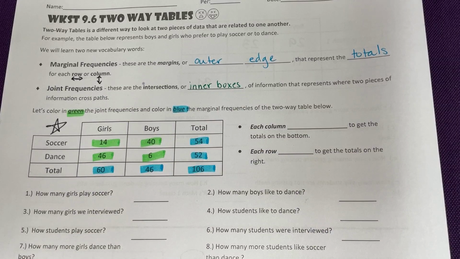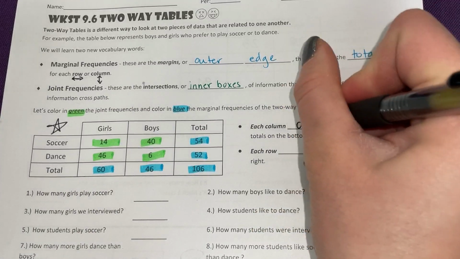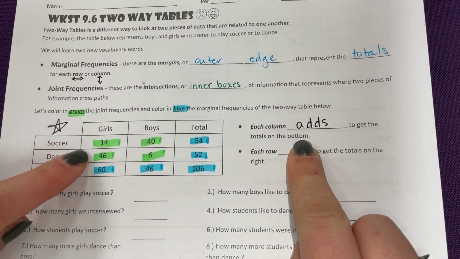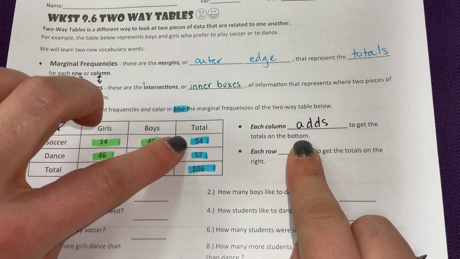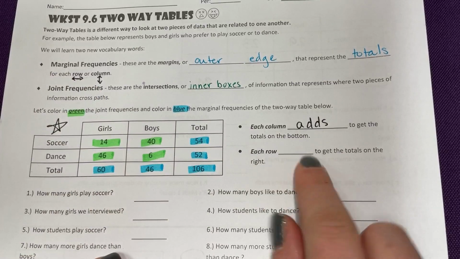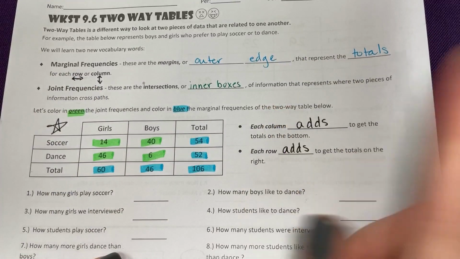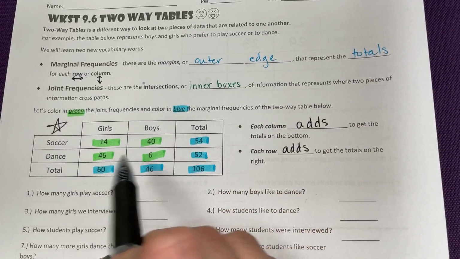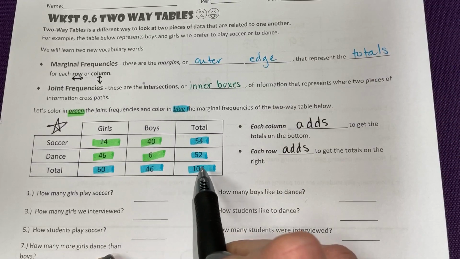Now, if you take notice here, each column adds to get to the totals on the bottom. 14 plus 46 is 60. 40 plus 6 is 46. 54 plus 52 is 106. Each row also adds to get the totals on the right side here. So 14 and 40 is 54. 46 and 6 is 52. 60 and 46 equals 106.